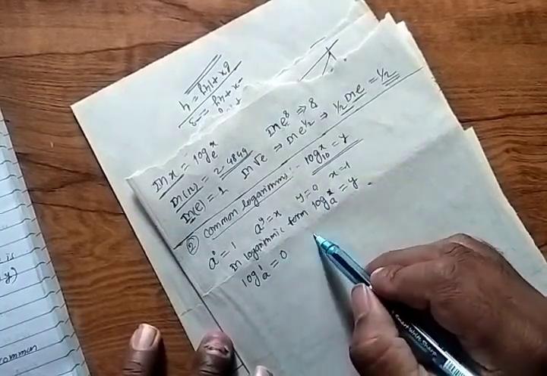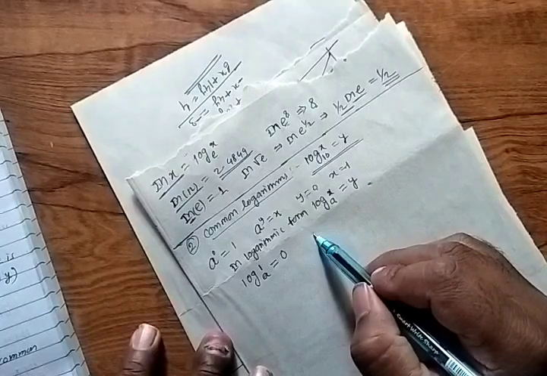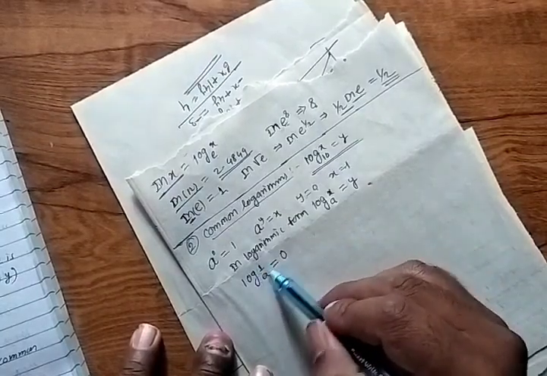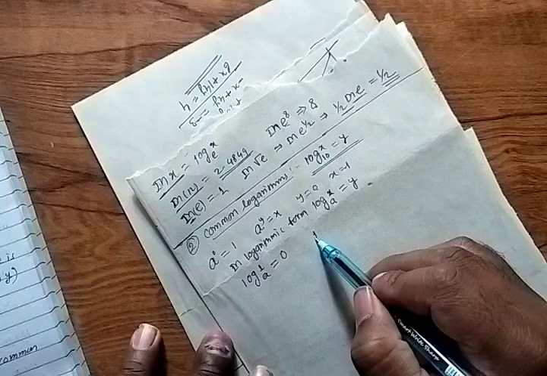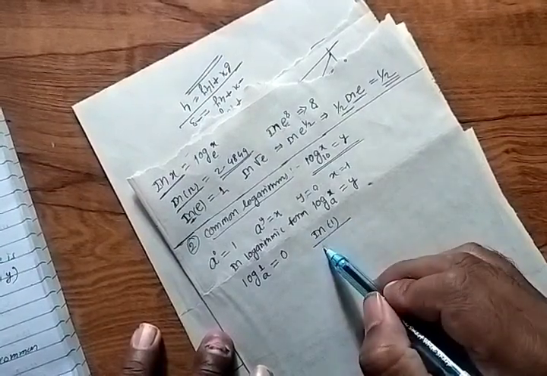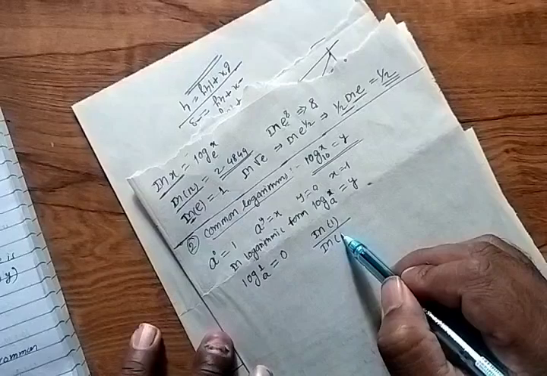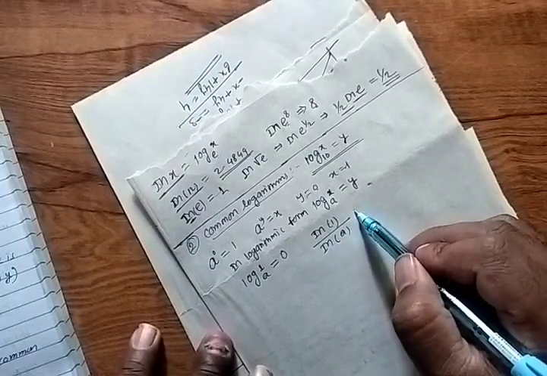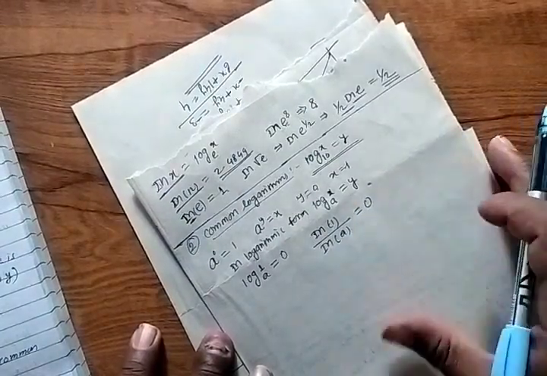If we take ln by change of base rule, it is ln 1 divided by ln a equal to 0.